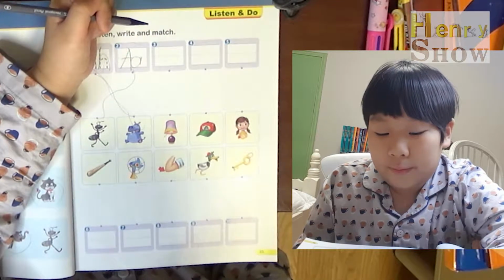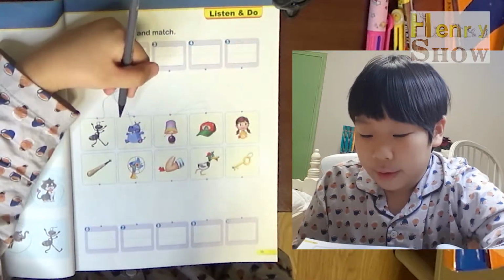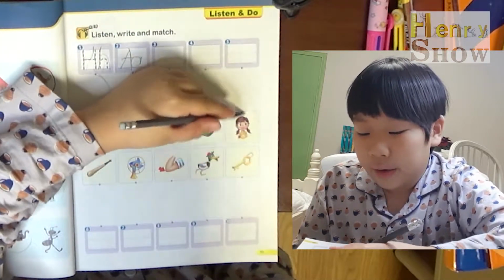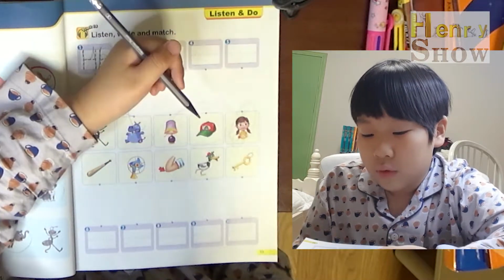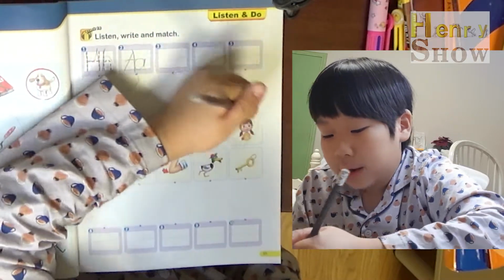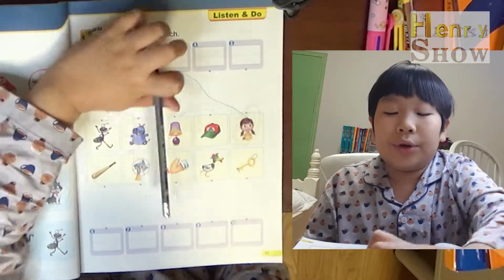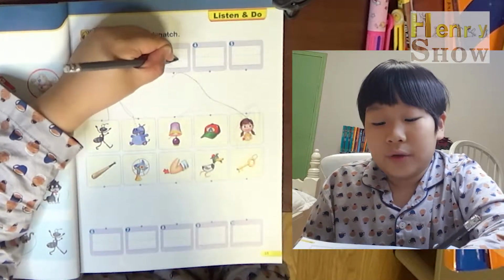Number 3, girl. Where's a girl in there? There. Yes, you have it there. Let's trace a line. What does girl begin with? Girl begins with G. So we have to write G.